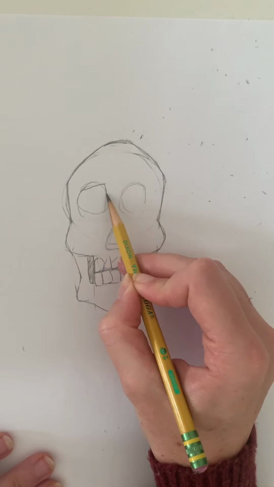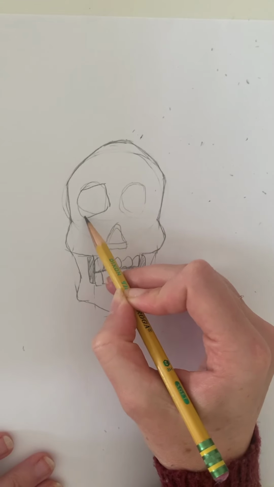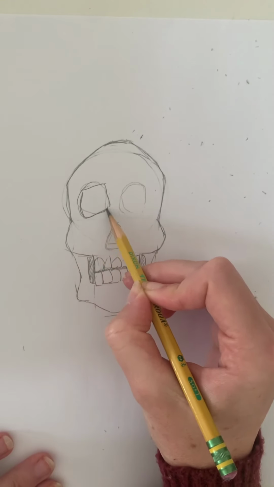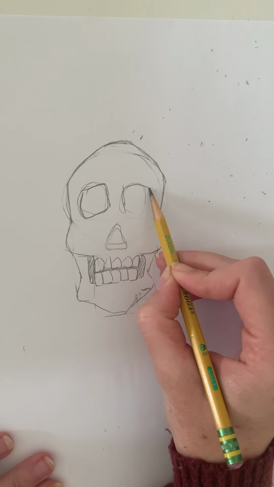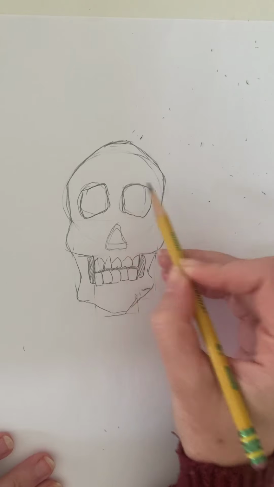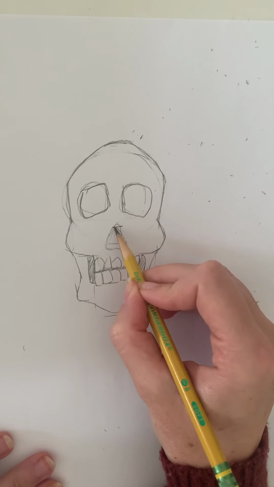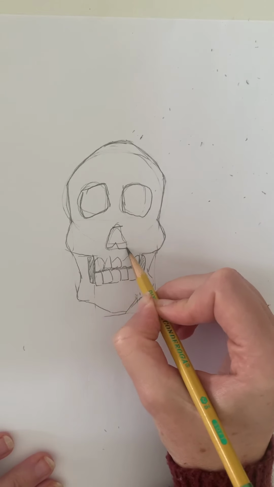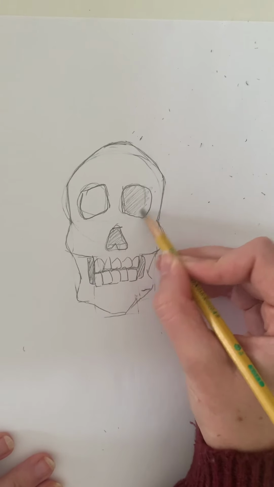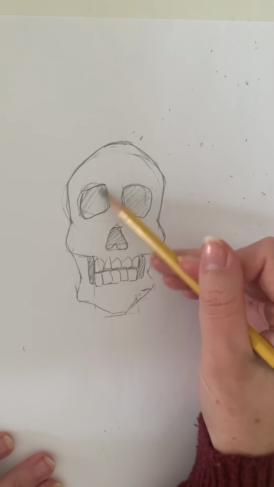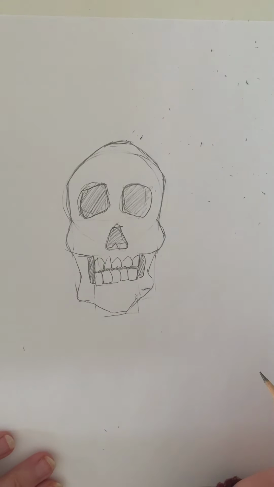I notice that there's some straighter lines in the skull. Okay, so I'm refining my circle shape. And there's some curves and lines in the nose. I felt much more comfortable using simple shapes to start off my drawing versus just starting off in detail. From here, I can add even more.